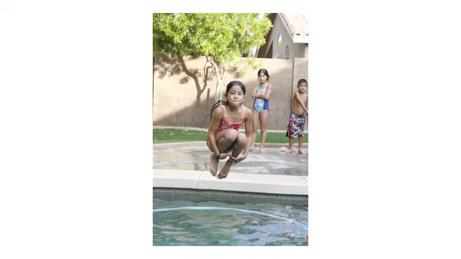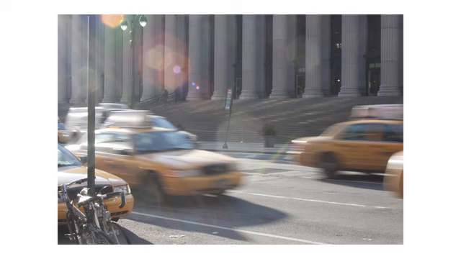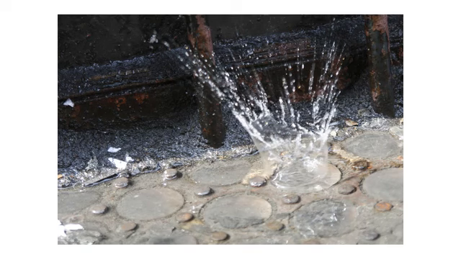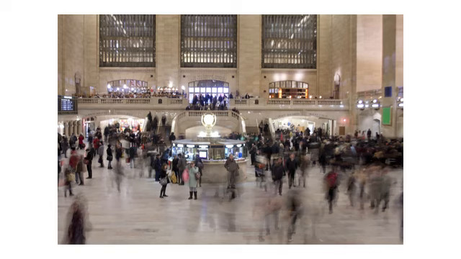This image was shot at 1/100th of a second. This image was shot at 1/10th of a second. This image was shot at 1/1000th of a second. This image was shot at 1 second.